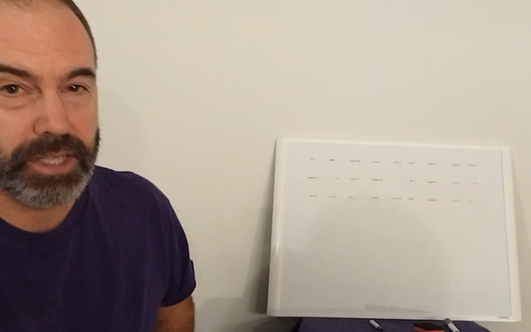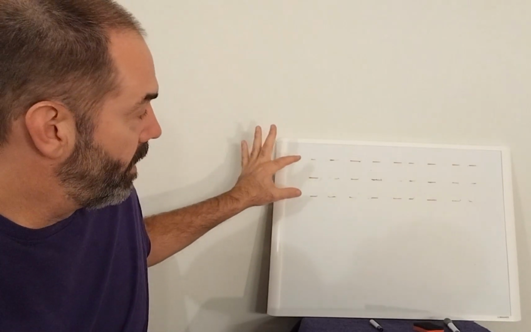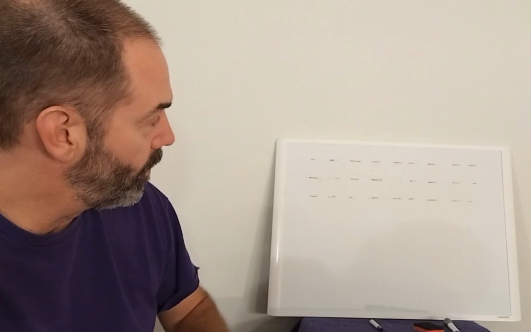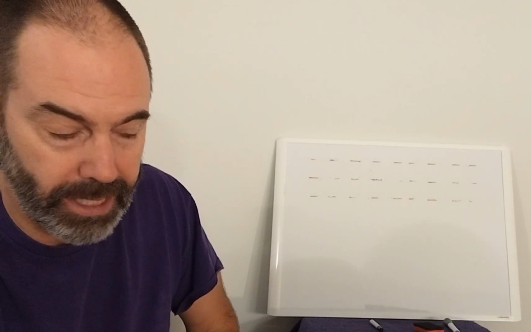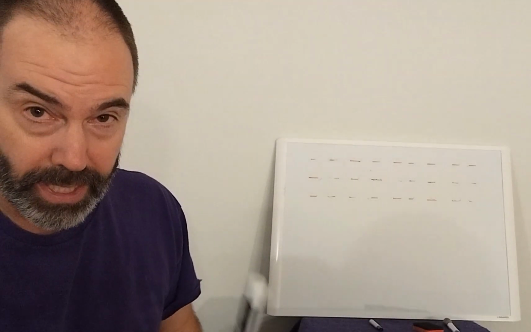What you need to do this lesson is a piece of paper with some lines on it. I've got these red lines on this dry erase board that are going to help me to keep the letters straight and size them correctly when we do the capitals and the lowercase. So once you get yourself a piece of paper with some lines on it and something to write with, you'll be ready to go.